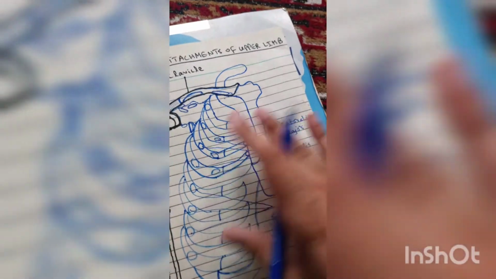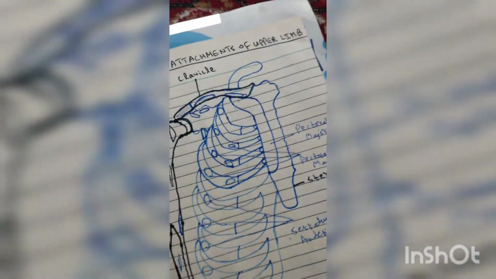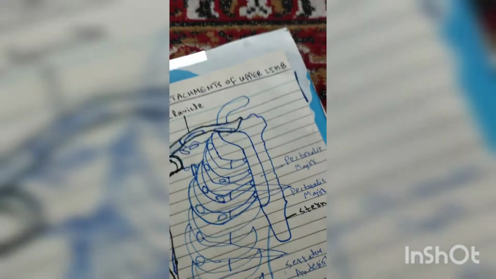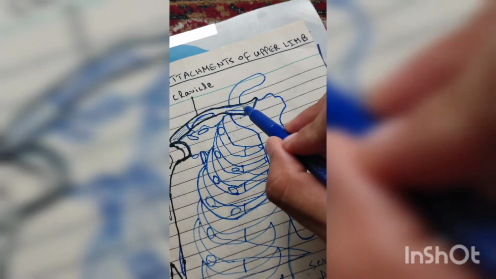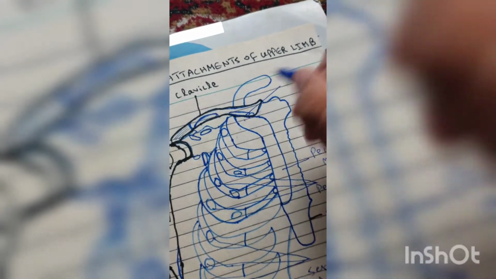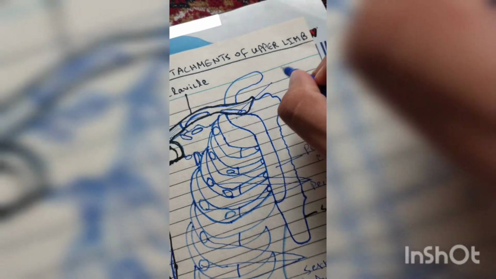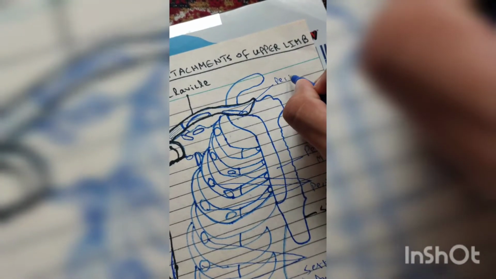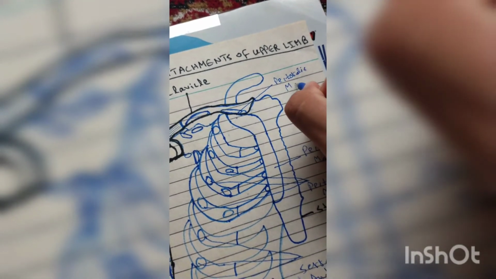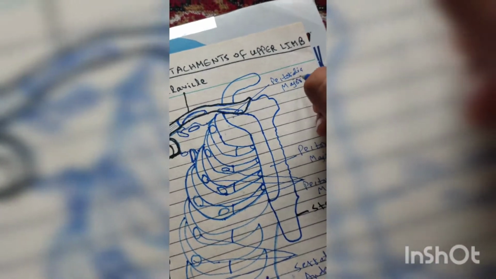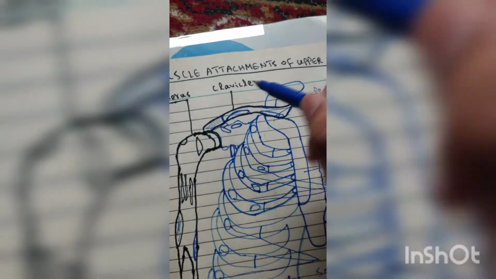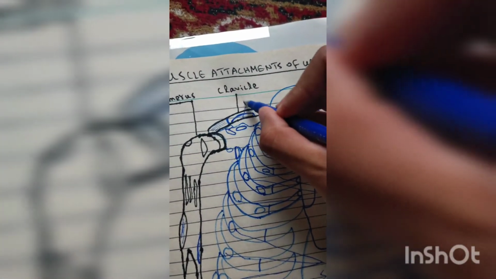Now moving above and discussing the muscles on the top part of the upper limb. So talking specifically of the clavicle, at the inferior medial aspect of the clavicle, the muscle that is present is the pectoralis major muscle. And at the lateral end of the clavicle, the muscle that is present is the deltoid.